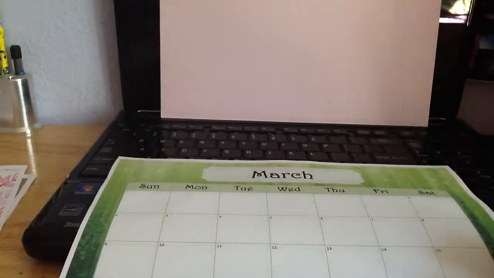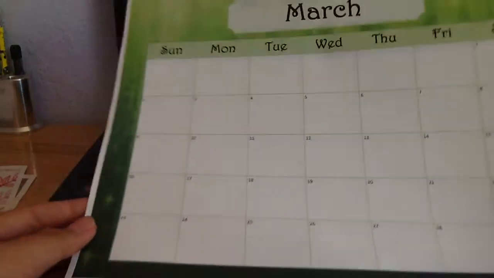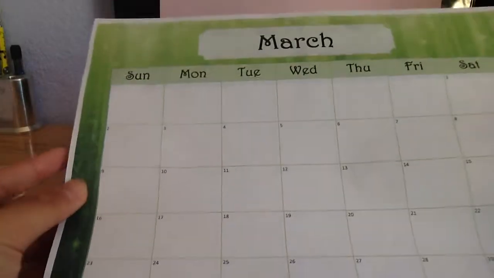So there's that. In March, because of St. Patrick's Day, of course, it has to be green. So it's lighter at the top, and then it gets darker at the bottom. And if you look up close, you can see there's sparkles on the sides. And then the entire calendar is green.